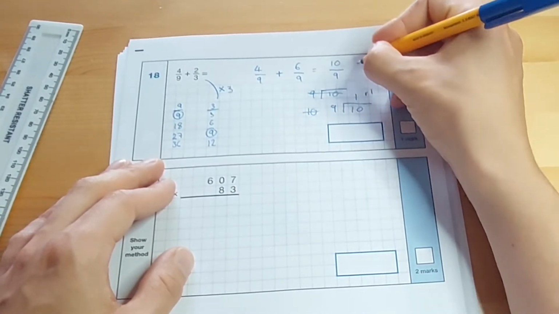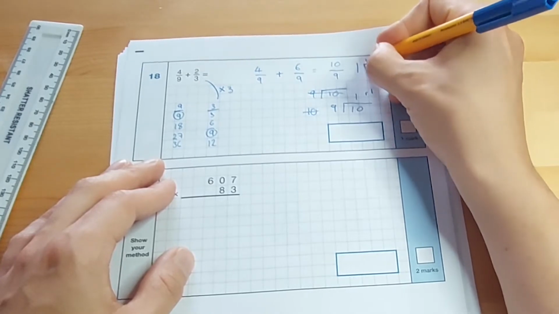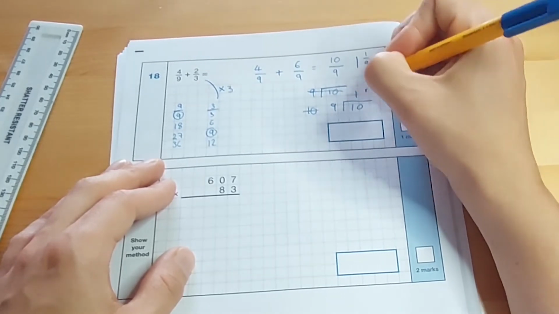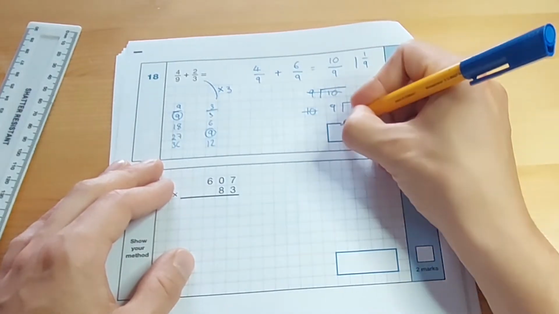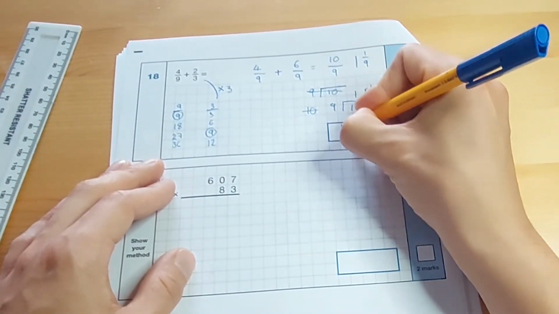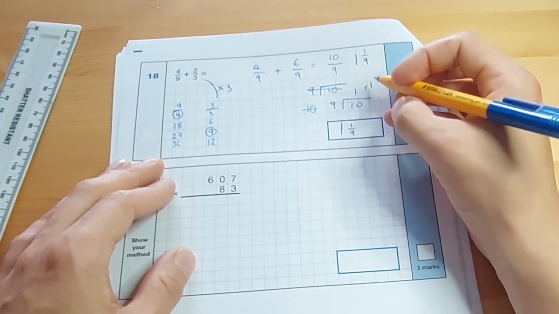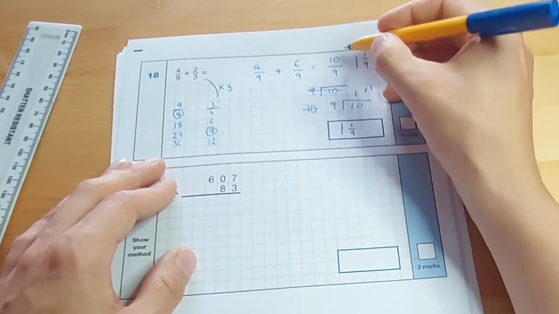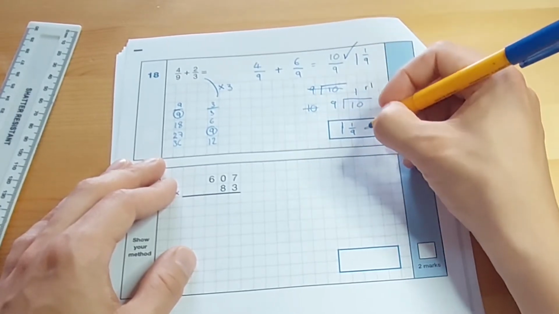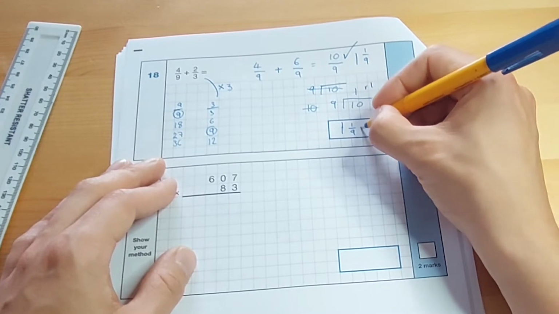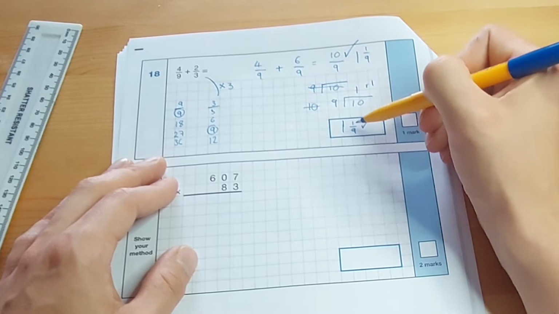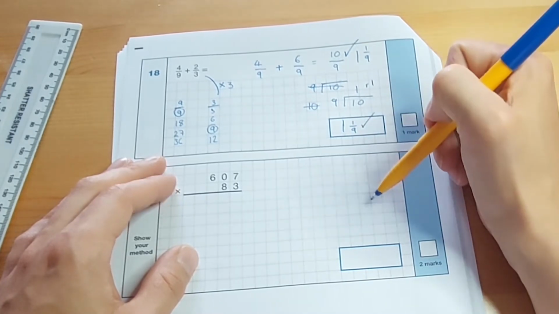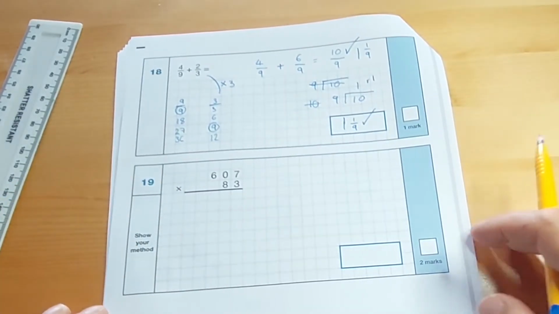So that would mean that there's 1 whole and 1 ninth left over, giving us a final answer of 1 and 1 ninth. Now, interestingly, in the mark scheme, it can accept 10 ninths as a correct answer, but it can also accept 1 and 1 ninth. So you can get a mark for the improper fraction, and you can also get a mark for the mixed number fraction.